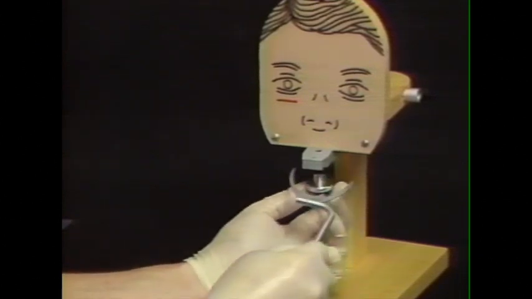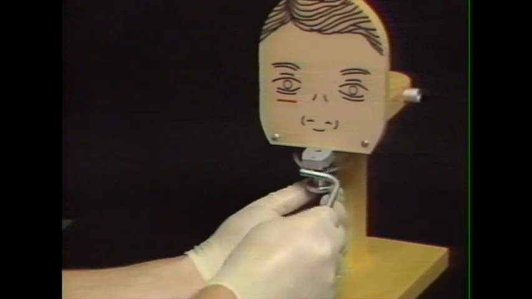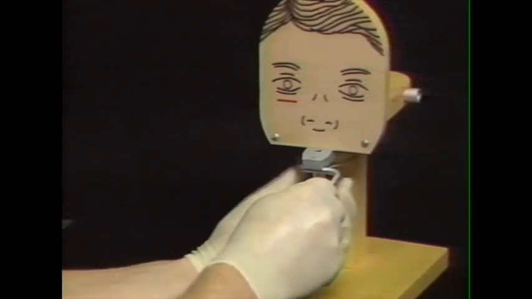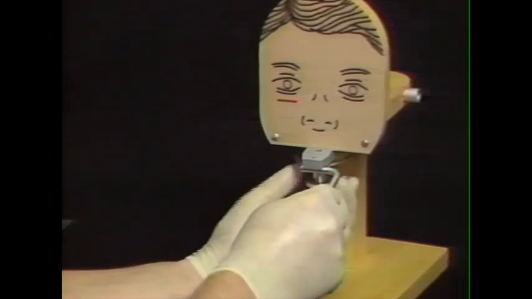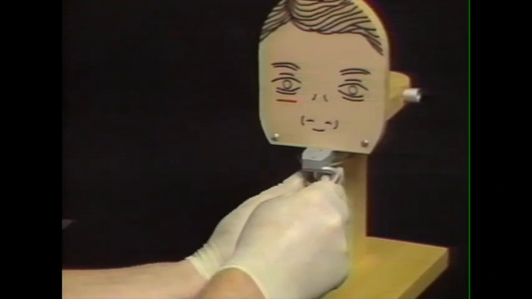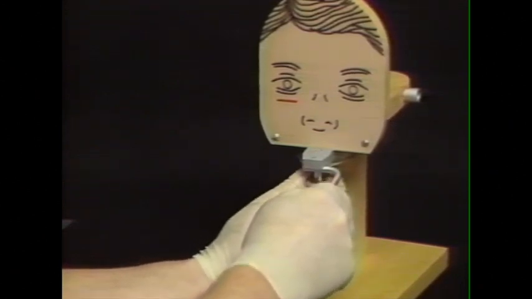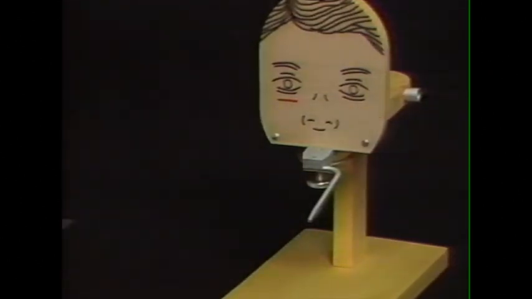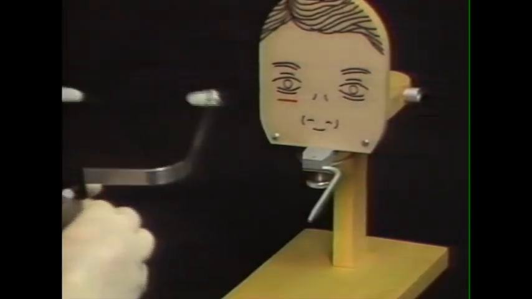Place that into Harvey. This simulates the use of compound or wax as a registration medium to relate it to the maxillary teeth. And we're next ready to apply the Facebow.